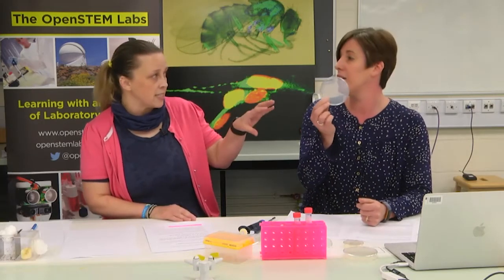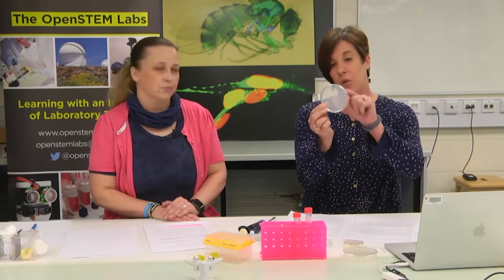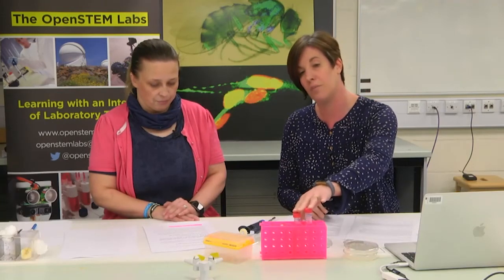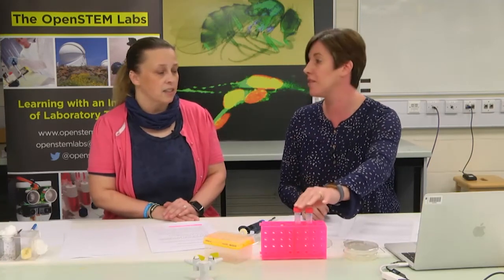We use one of these slightly bigger plates, and that has exactly the same stuff on it as the other one. What we do is we put a ring of the worms' food around the edge. And then in these tubes here, I've got a couple of different worm strains. One of them is our normal wild-type worm strain, the one that had the normal S-shaped movement. And then this one here is a mutant, which has a mutation in the gene that's required for movement.